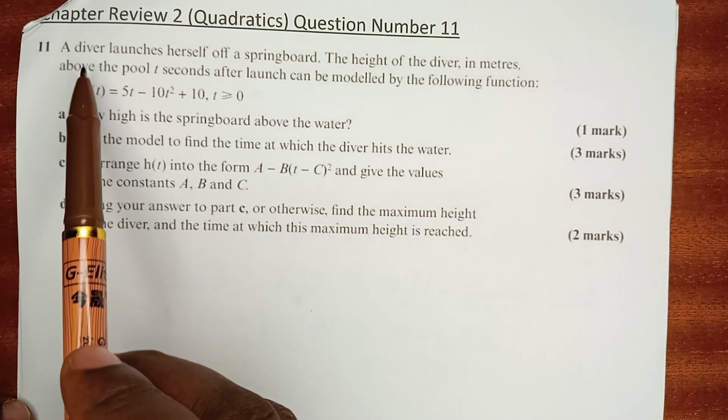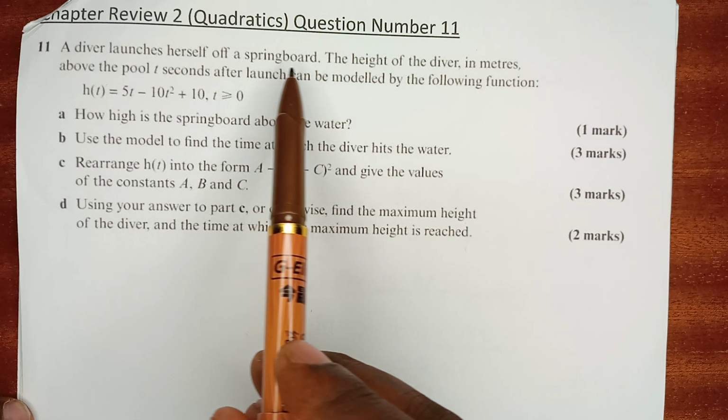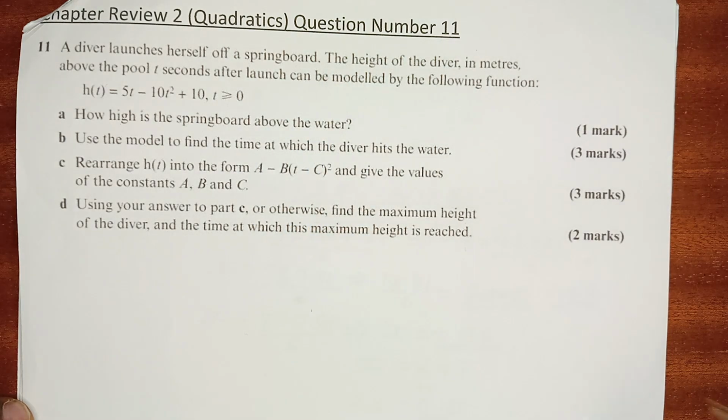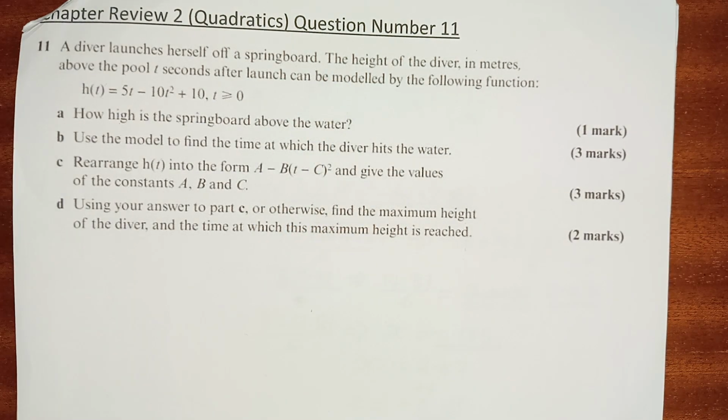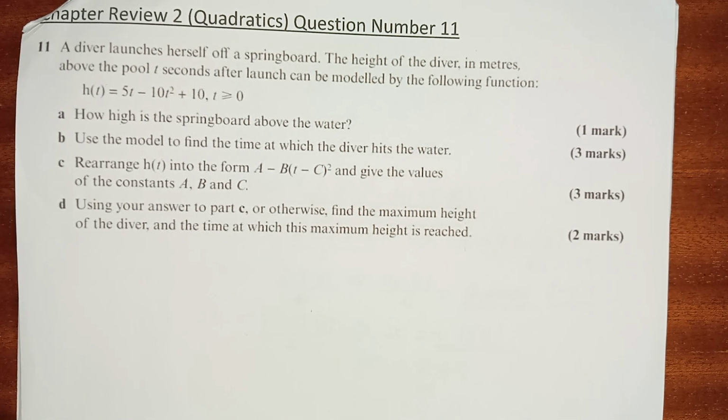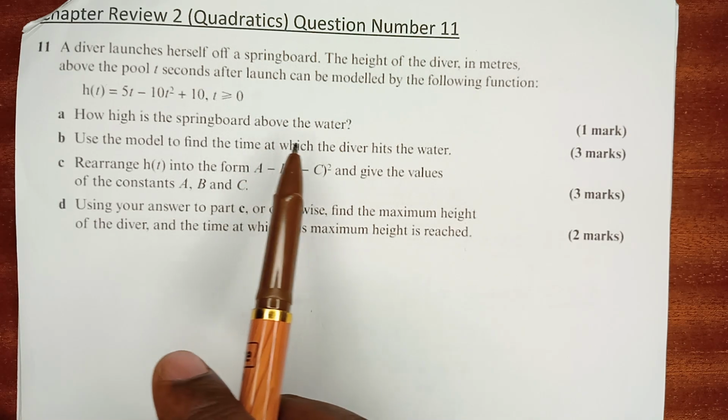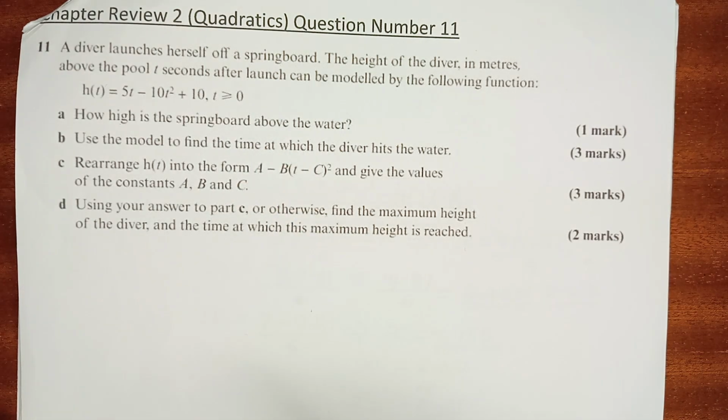We are told that the diver launches herself off the springboard. So when t is 0, the diver was at the springboard. And the question is asking us, how high is the springboard above the water? She was at the springboard when t was 0.